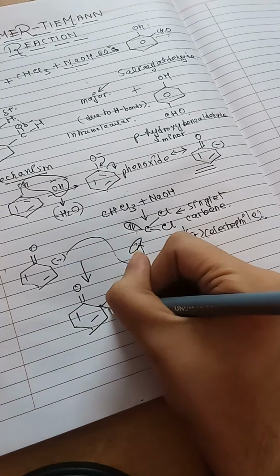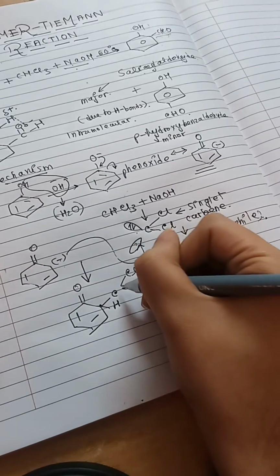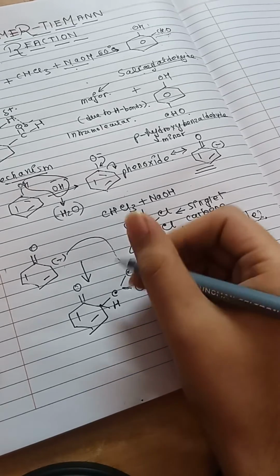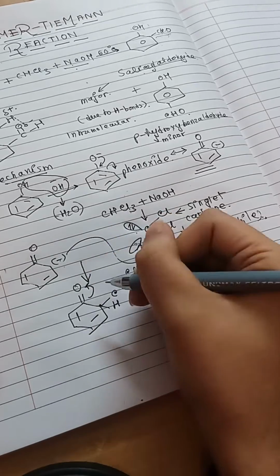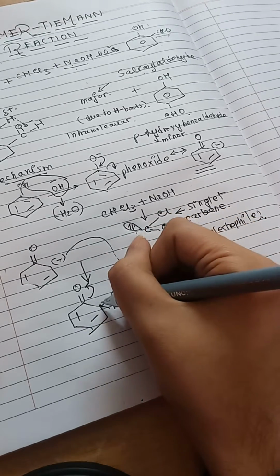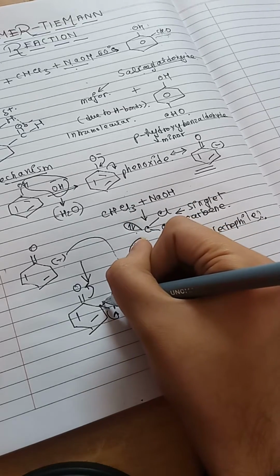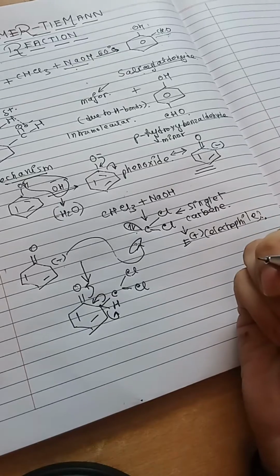So what will happen is there is a hydrogen over here, because this carbon is bonded to one carbon, one hydrogen, and two carbons over here. So there's one hydrogen over here. So this bond will open up, this hydrogen will move out, and this carbon will come over here. This bond will come over here.